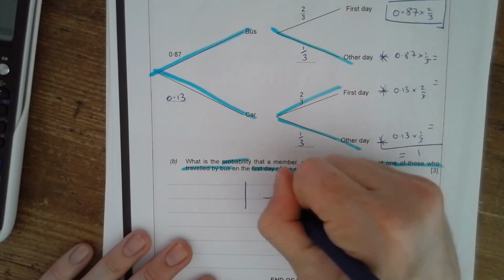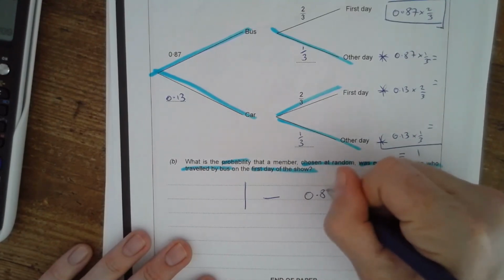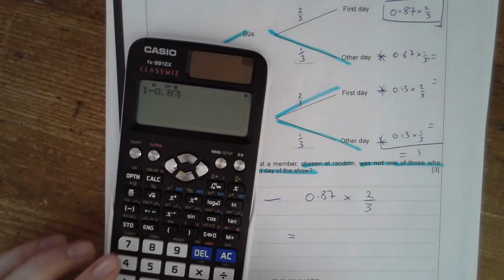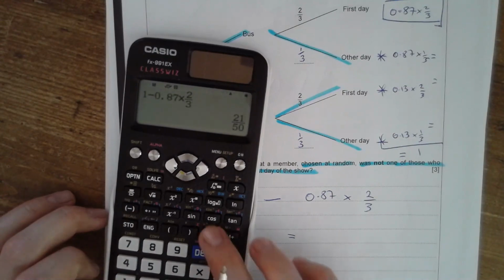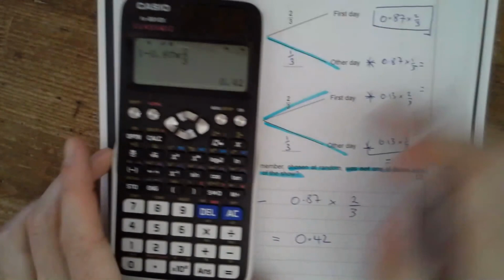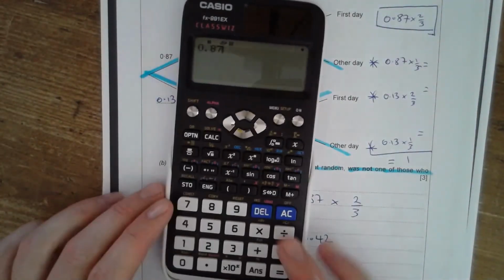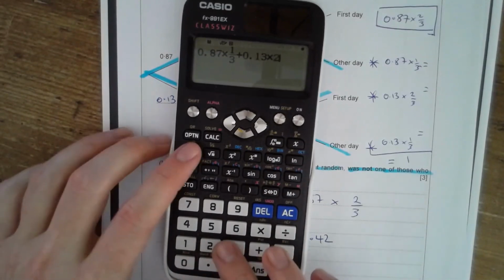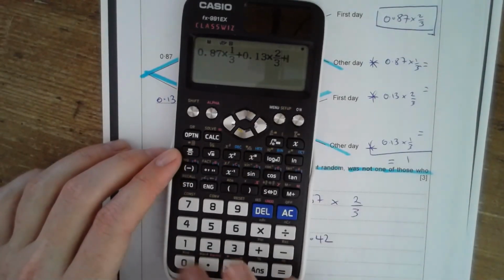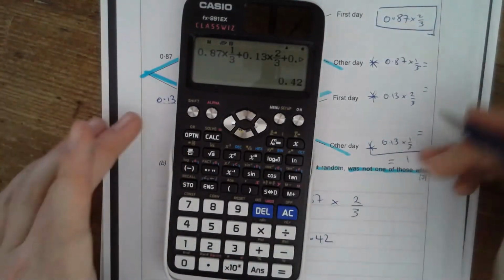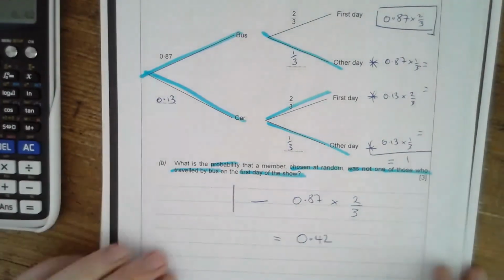I'm going to say the probability is 1 minus 0.87 times 2/3, which is equal to 0.42. Now if you worked out 0.87 times 1/3 plus 0.13 times 2/3 plus 0.13 times 1/3, you will also get 0.42. So that's what those three options added together will give you.